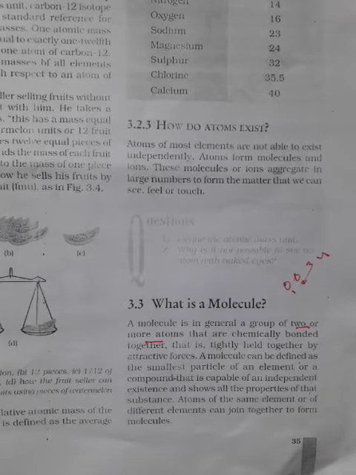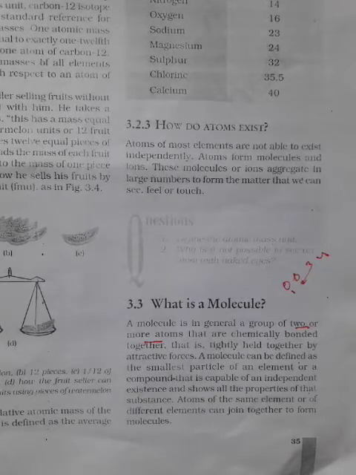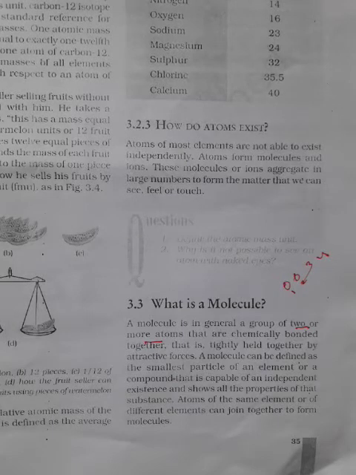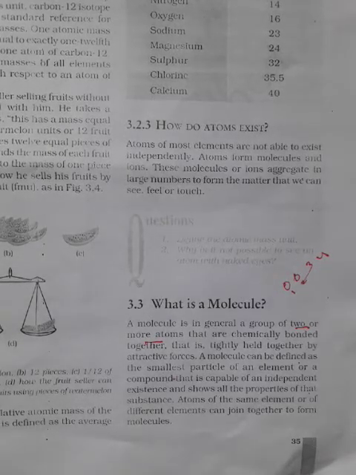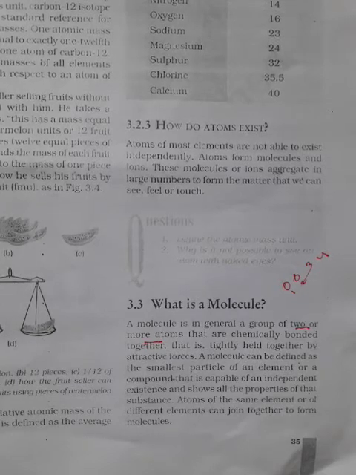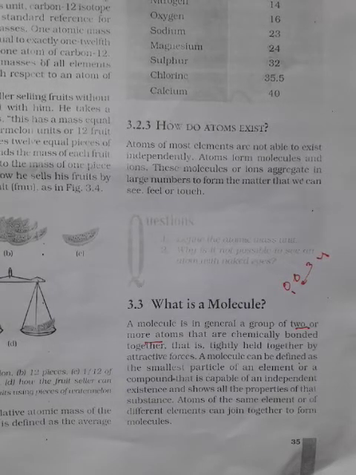In our first part we talked about atoms and its different forms and its studies. Now today we are going to talk about molecules. I already discussed in my previous class that there is the atomic number. By atomic number, in a periodic table the elements have been arranged.